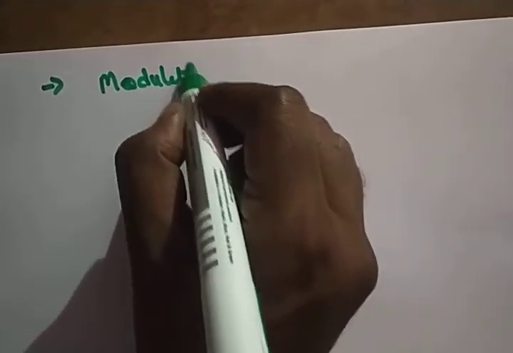Now today we are going to discuss modulation. In this session, I am going to give the definition of modulation.